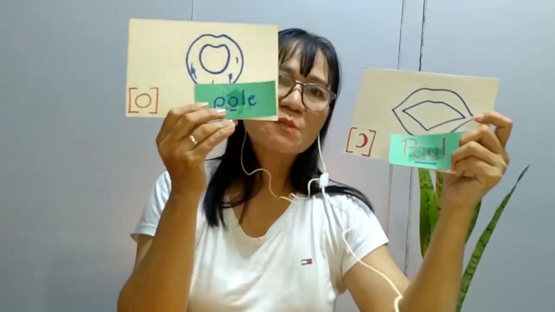Now, back vowels, at the same time rounded vowels. Lax vowel, this is simply "aw," just like in "Paul." How do you differentiate the spelling of the word "Paul" with this "pole"?